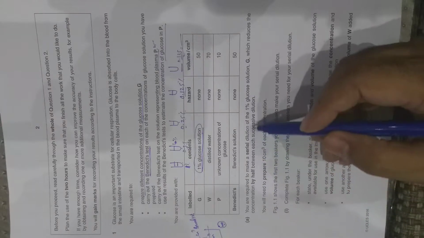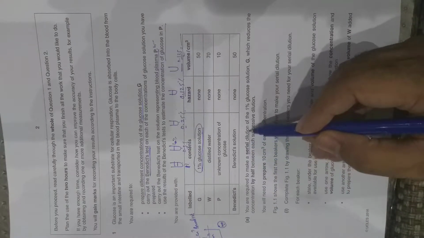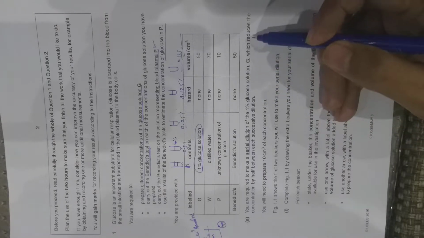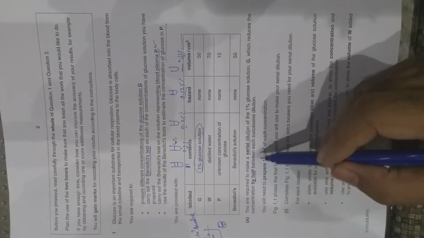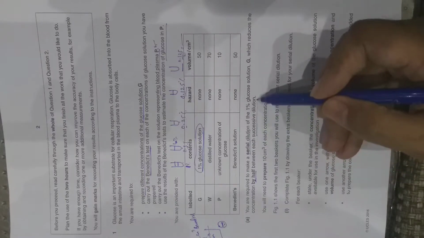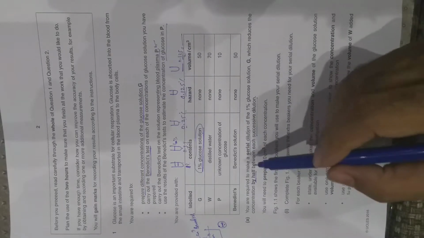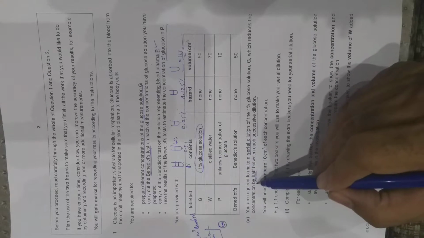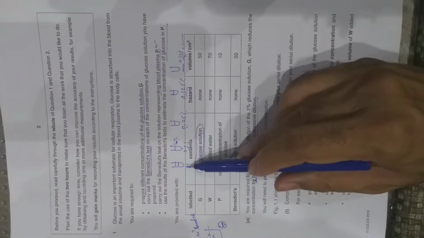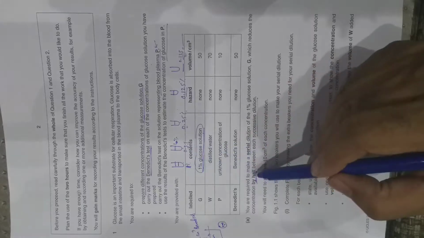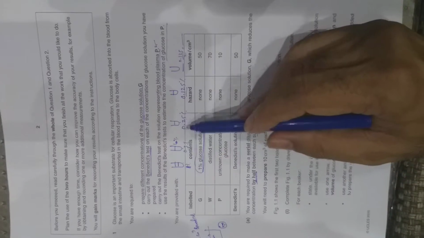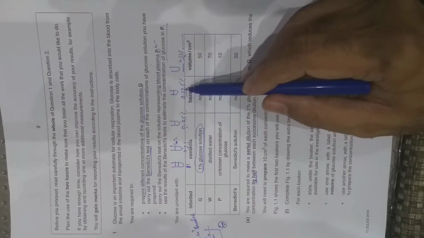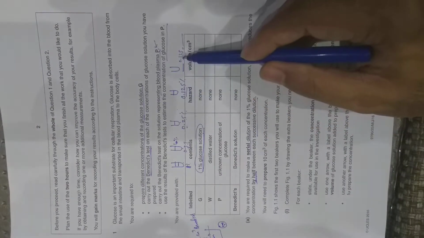You're required to make a serial dilution. I'll explain later what serial dilution is. It is a simple dilution of 1% glucose solution which reduces the concentration by half between each successive dilution. So if the given stock solution is 1%, you make it half: half of 1% will be 0.5, then half of this will be 0.25, then half of this will be 0.125, and then you take half of it.